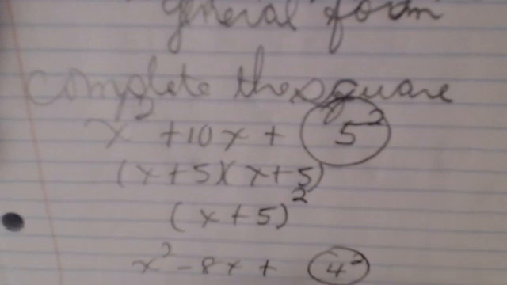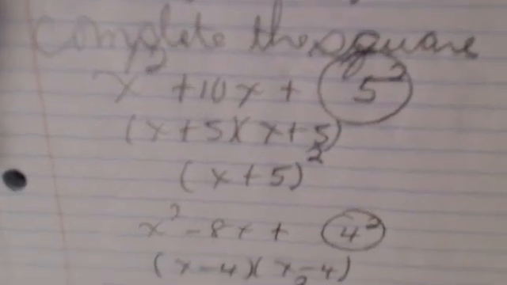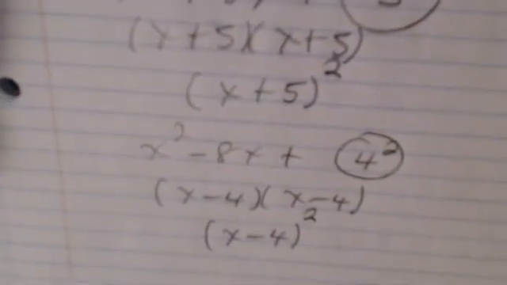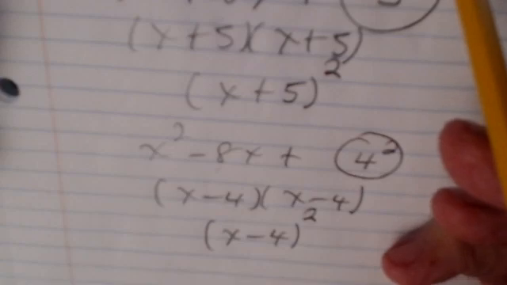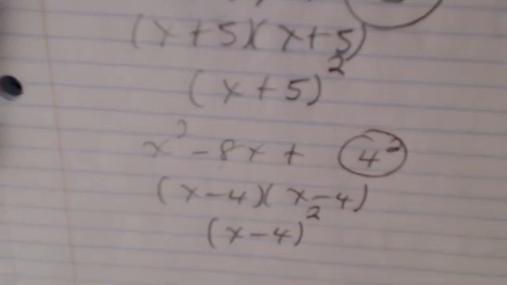You still look at the 8, you take half of the 8, and half of the 8 is going to be 4, and you put 4 squared. But this time the factors are x minus 4 and x minus 4, which means that it is x minus 4 squared. Okay, we're going to have to complete that square when we use this general form equation later on in this work. Let's do the easy ones first.